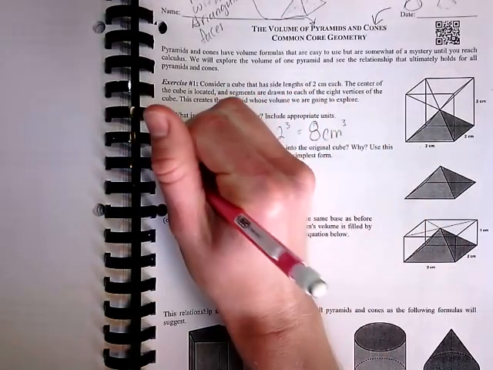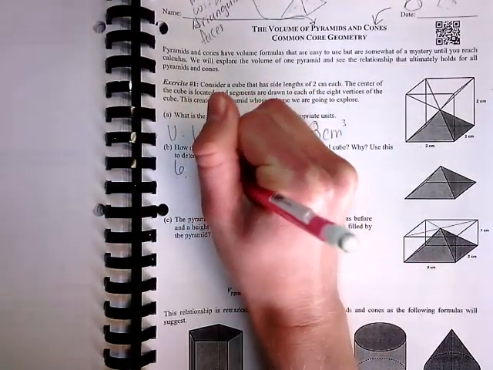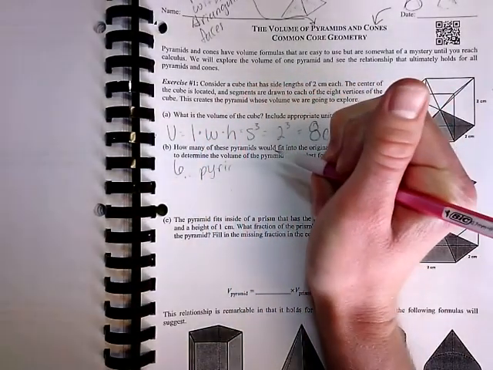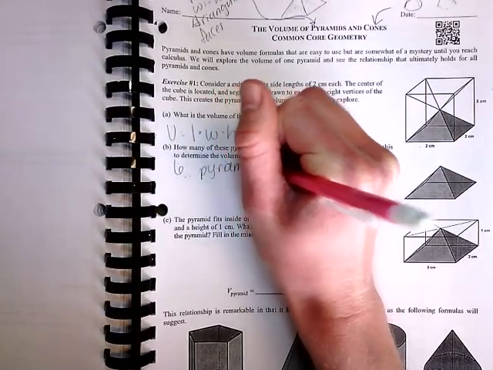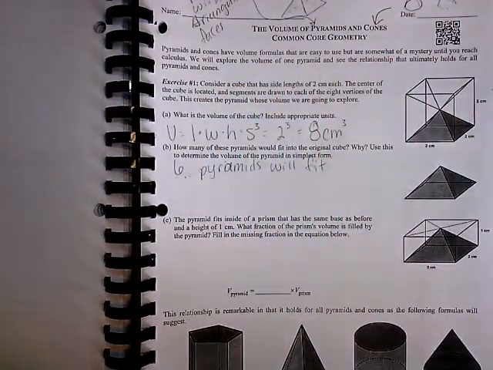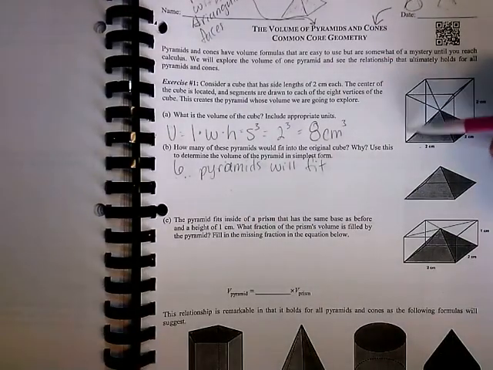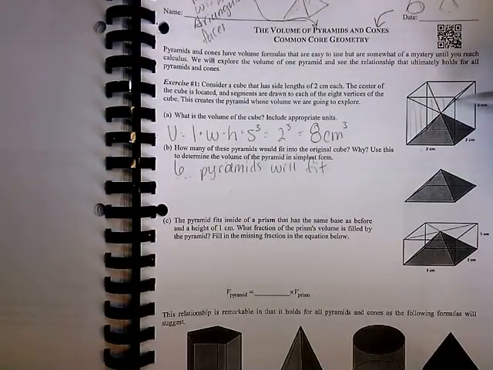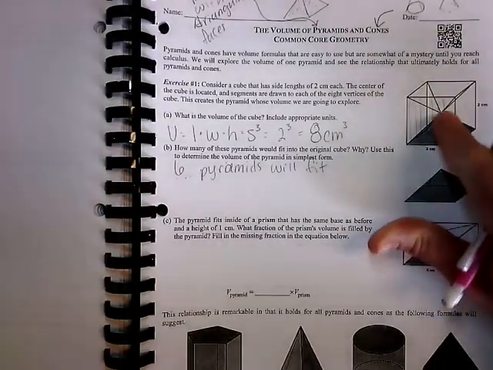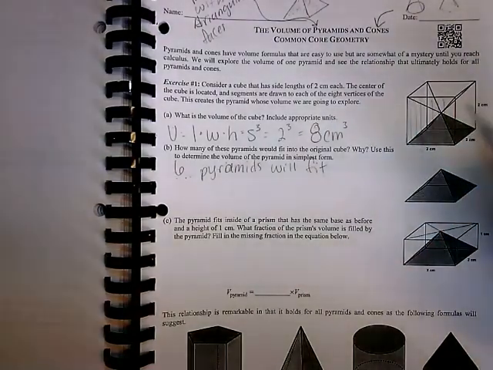Now, how many of these pyramids would fit into the original cube? This is kind of hard to see, but we can actually fit 6 of them into this cube. There are 6 faces in the cube, and you can see there's one pyramid on the bottom.